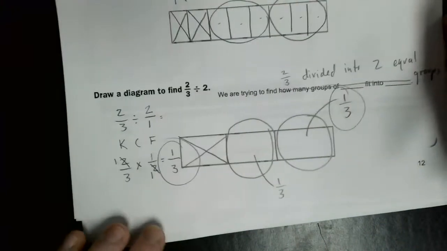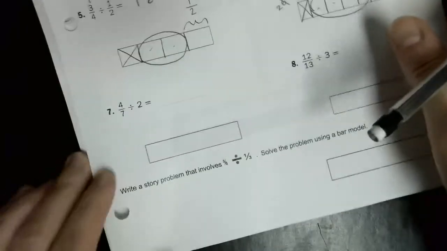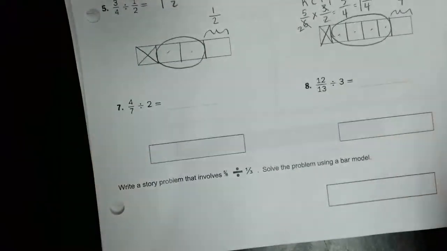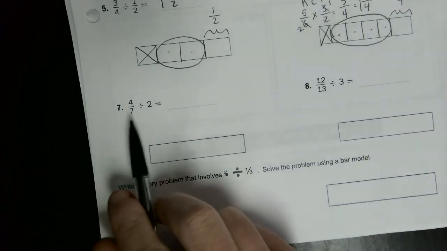Okay. So we're going to try a couple of these, just a couple on the back, and then that's it for us. All right. Let's check it out. Number 7. This is the last flip, I promise. We got number 7.